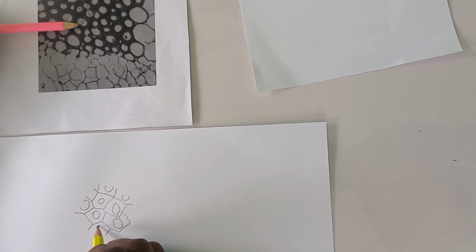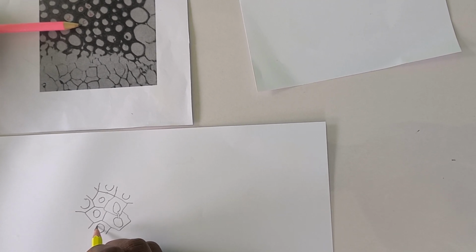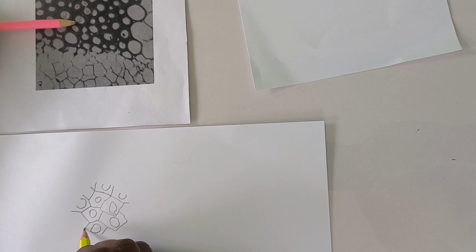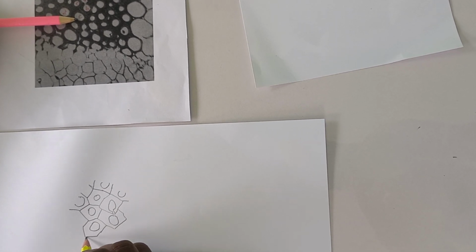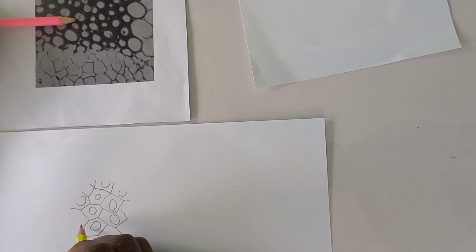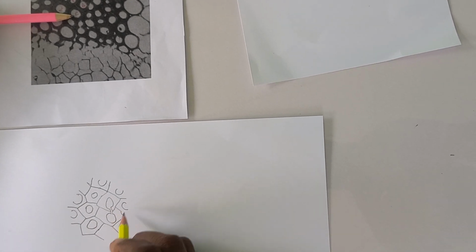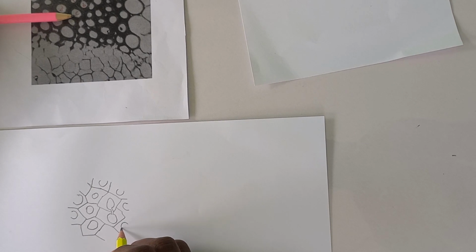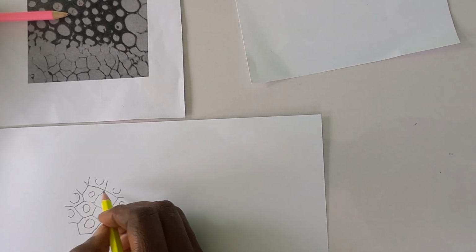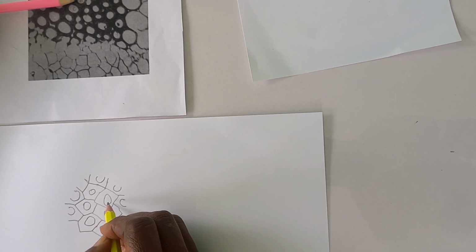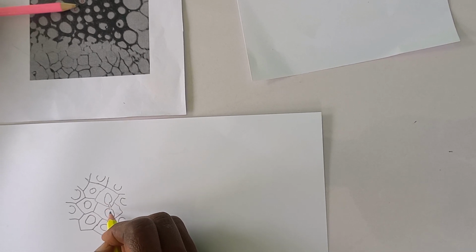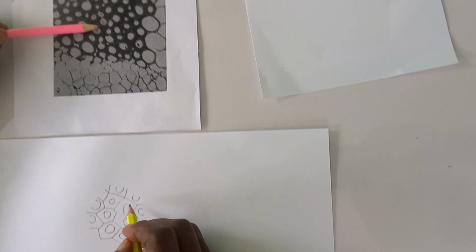This is C here. So we're interested in this lumen and this lumen with the pit.